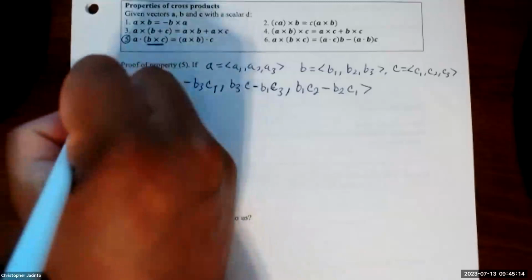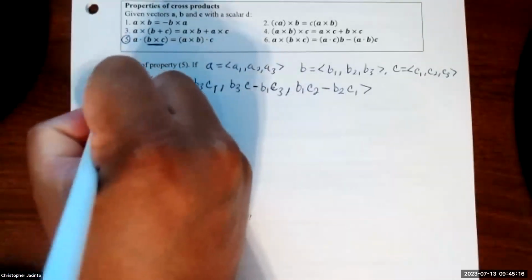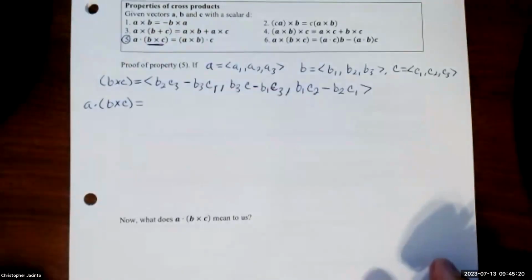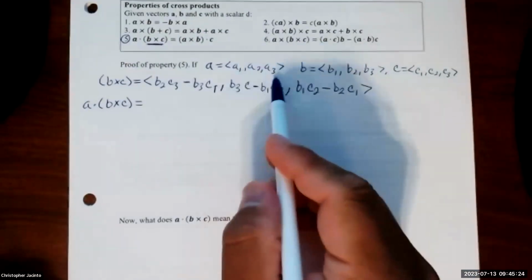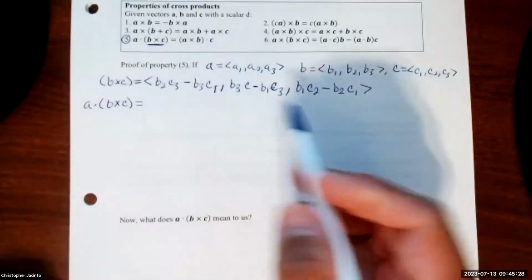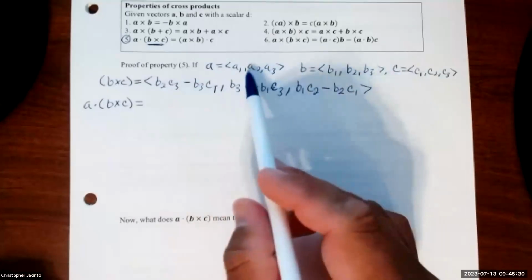And now we're going to create the dot product of this. Now remember, the dot product, all it is just multiplying each component of A with each component of the cross product. So basically, each one of these is multiplied by its component there.